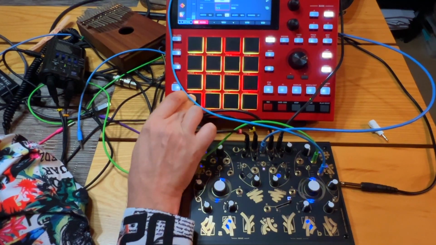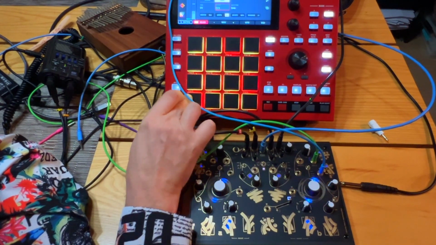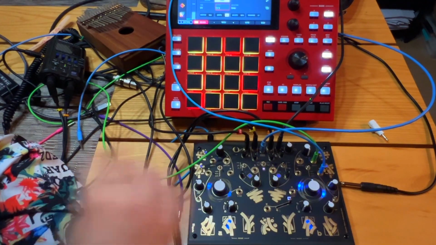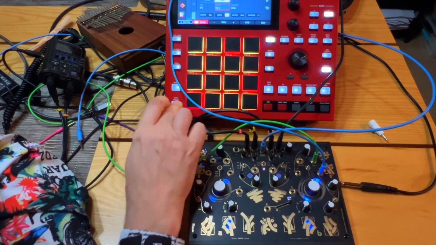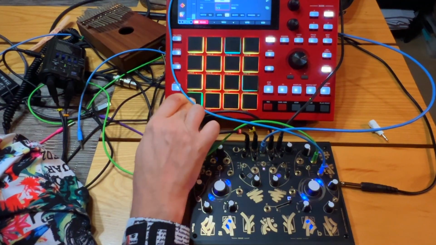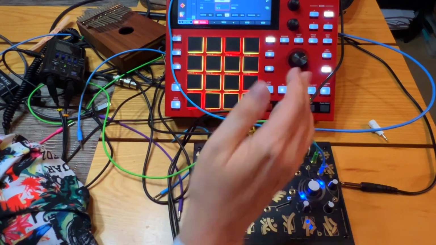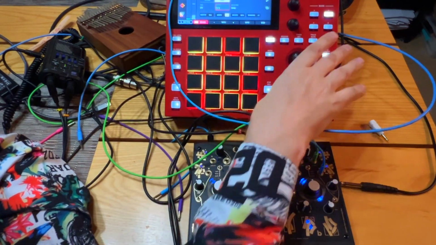But already, you hear a difference just by modifying the position knob. I could do that for size. I think I'm gonna try that actually. Let's do a pattern.